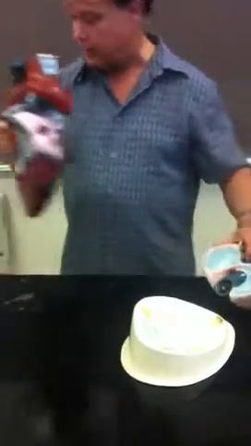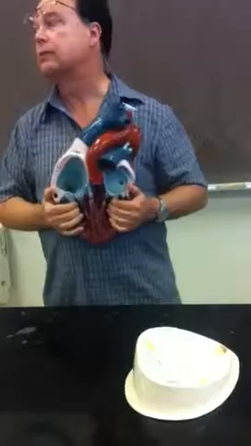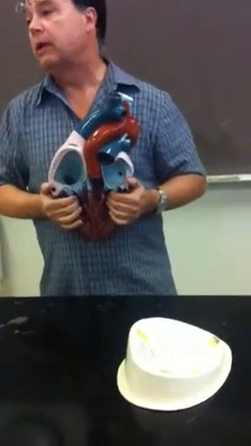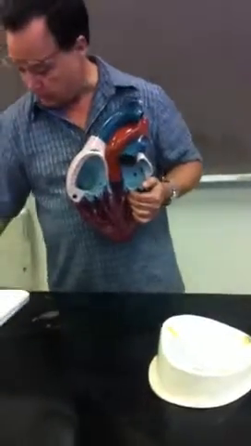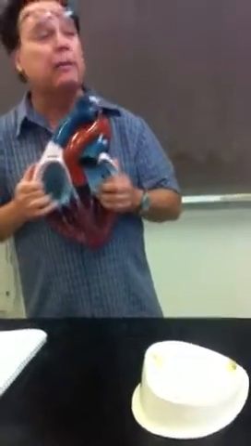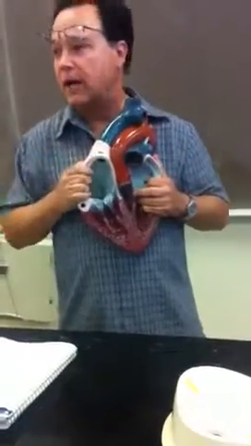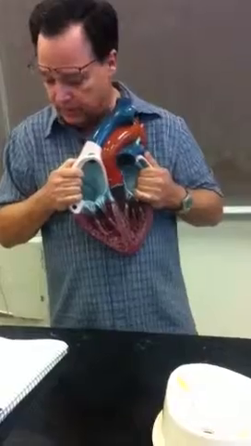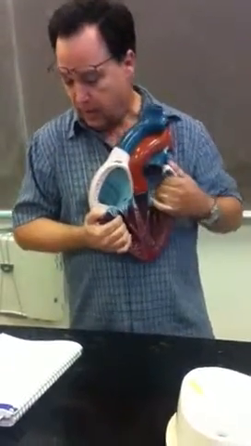Also, there's 4 chambers here. There's 2 atria and 2 ventricles. You have to keep the right and left straight with the heart because the right and left parts of the heart have different functions. Anatomical position is where this heart fits in me. So this is my right: the right atrium, the left atrium, the right ventricle, the left ventricle.